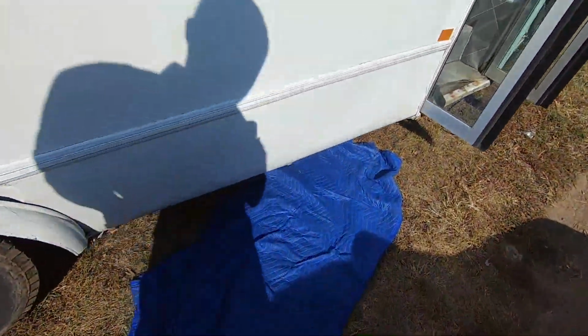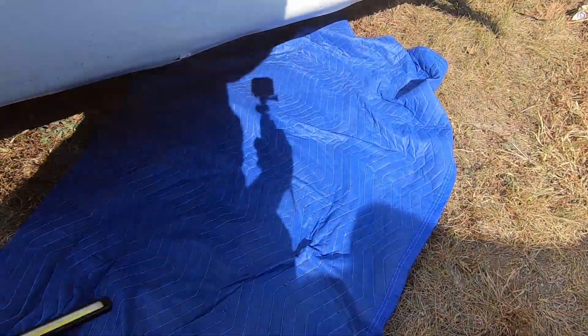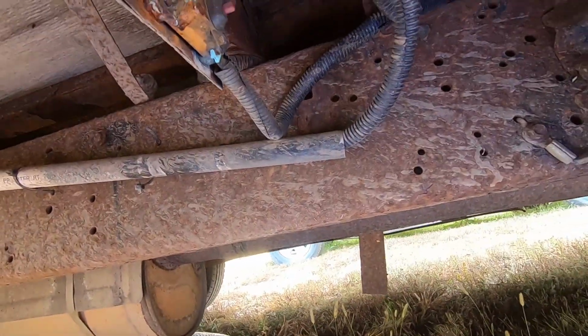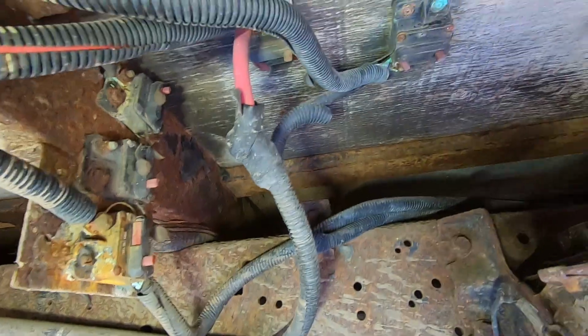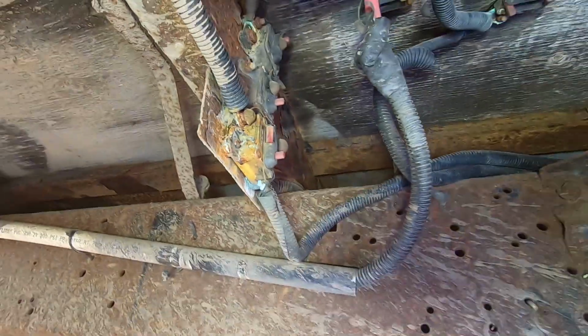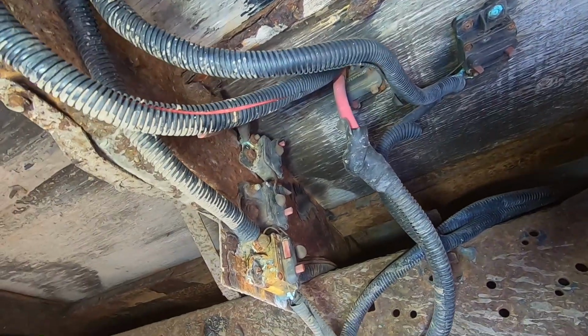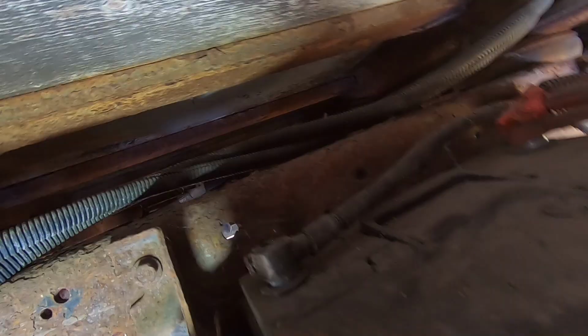Okay, I found the third battery. Down up under here. Underneath. I just got all them circuit breakers that they go through. I don't know why they got so many. They ain't even used them all. Yeah. Over here. It's over in here.